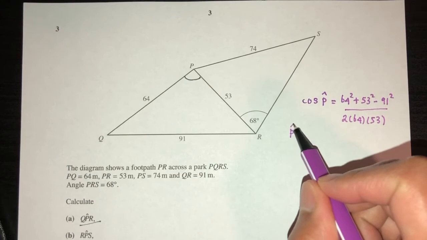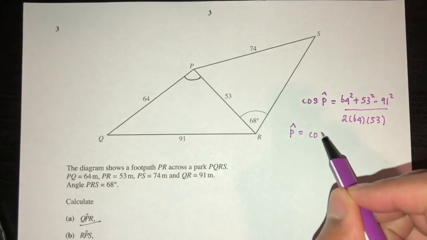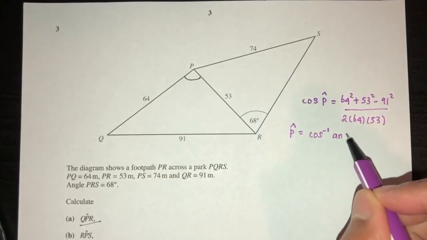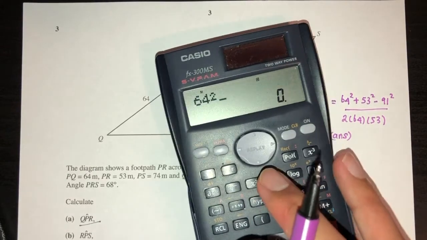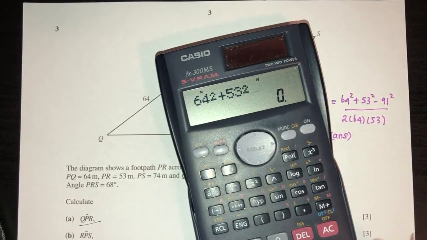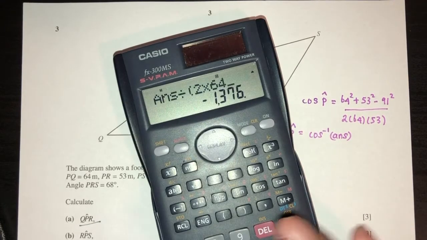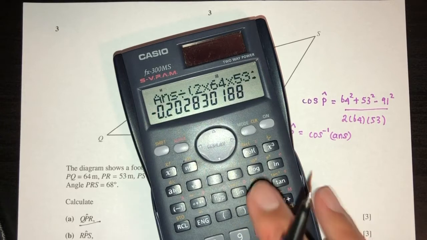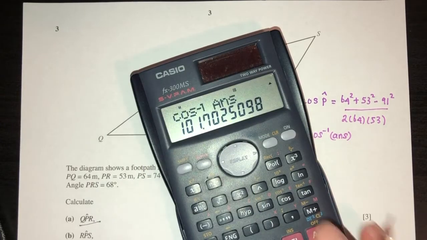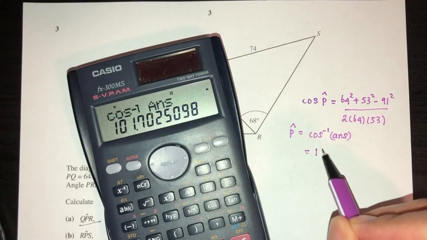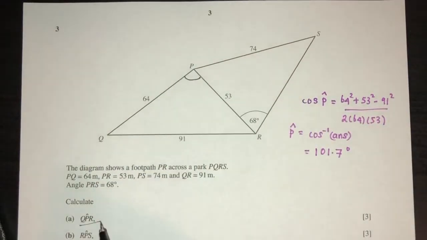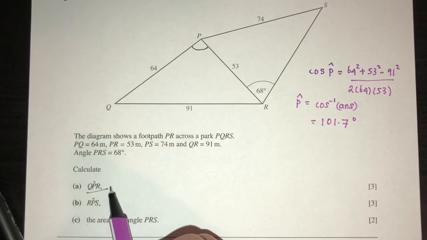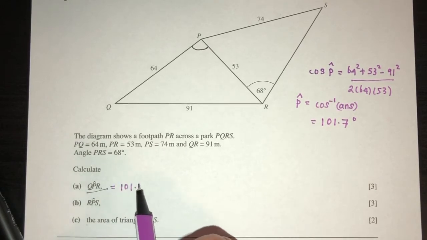So P will be cos inverse of this value. Let's find this: 64 square plus 53 square minus 91 square divided by 2 times 64 times 53. And cos inverse of that will give you 101.7 degrees. So this is your angle QPR.